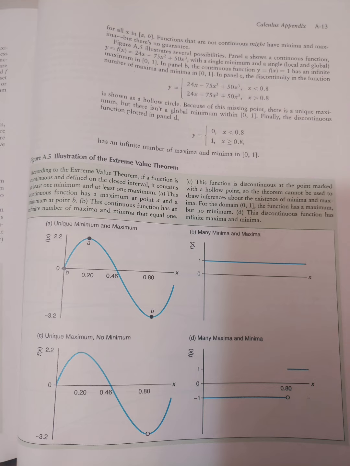Functions that are not continuous might have minima and maxima, but there's no guarantee. Figure A.5 illustrates several possibilities.